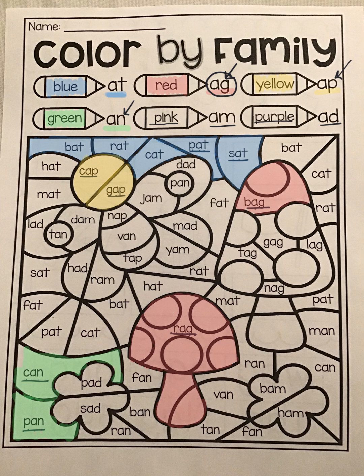All right, our next one is mad. I'm going to go right here. Ad, mad. You can see mad ends in ad, which is purple. So please take out your purple crayon, and color mad purple because it ends in ad.